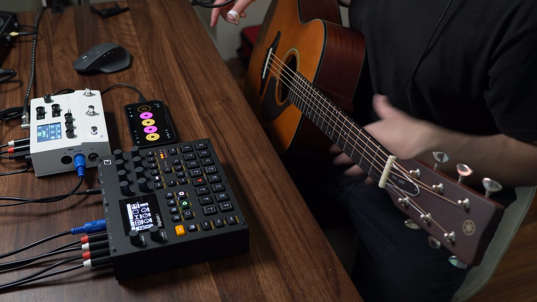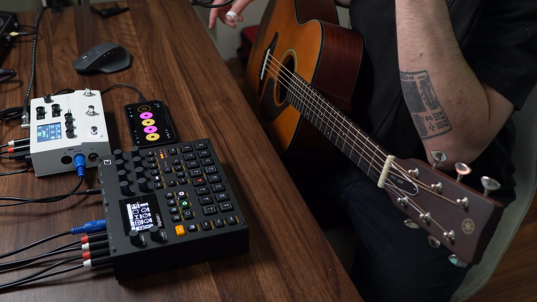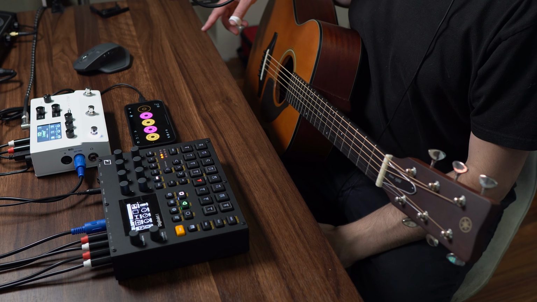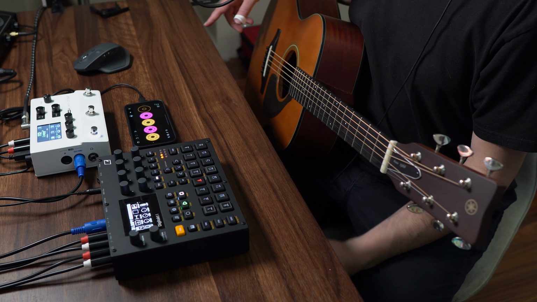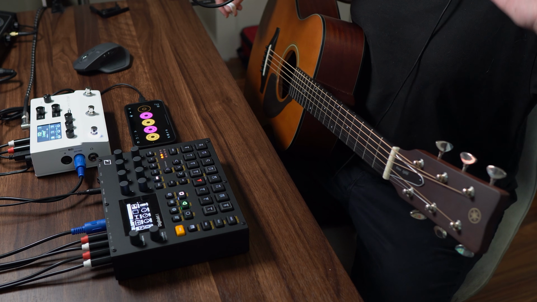If you want to add a looper to your Digitakt, or to use in conjunction with your HX Stomp, check this thing out on your phone. I might even get an iPad just to be able to really use this thing to its fullest extent. But yeah, pretty impressed.